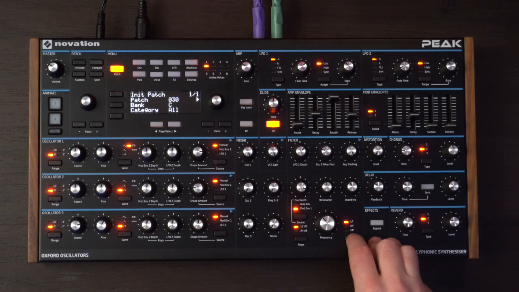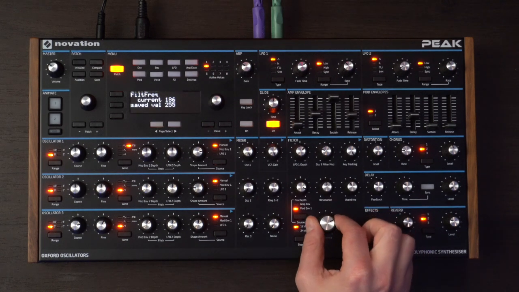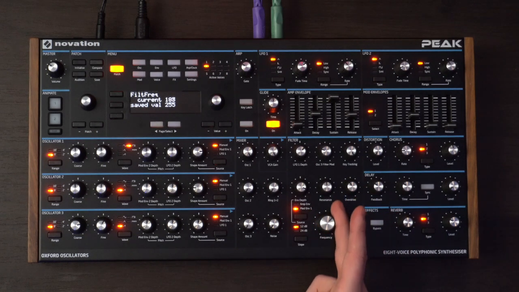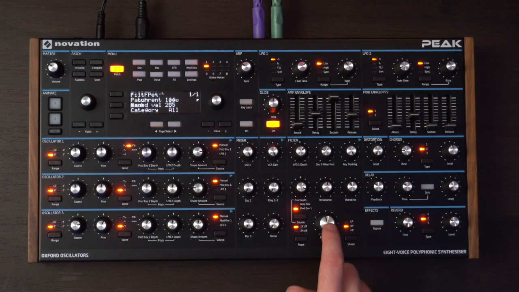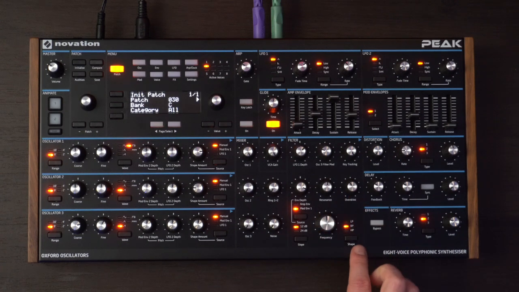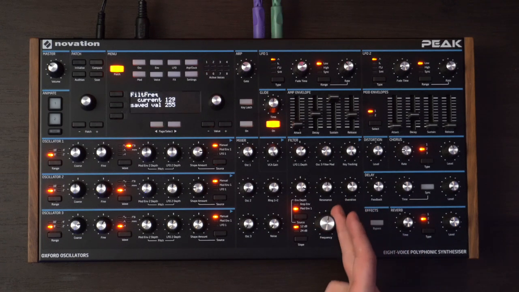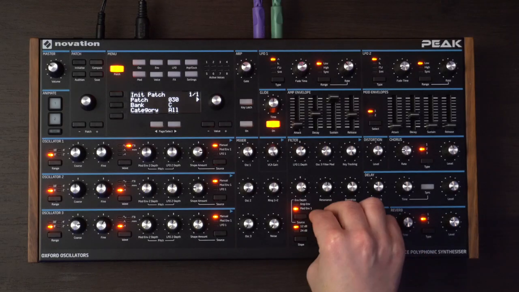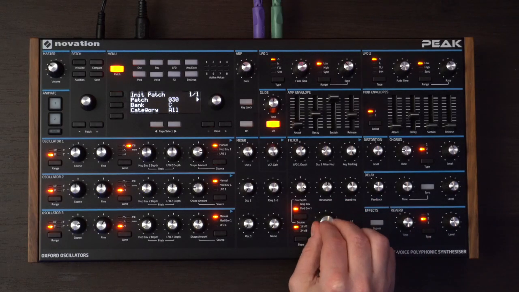If we go to the band pass, you can hear it's focusing wherever I bring the frequency knob to, and then the high pass, as it says. This one, we're just going to keep it at low pass and just open that sucker all the way. Some other bits and pieces to do with the filtering.